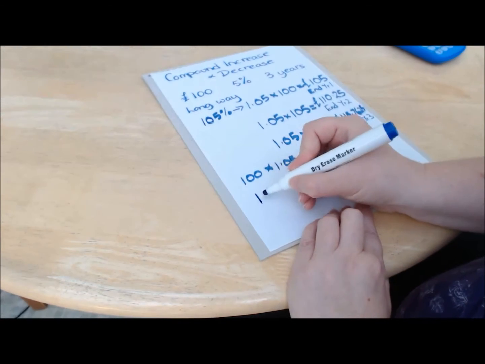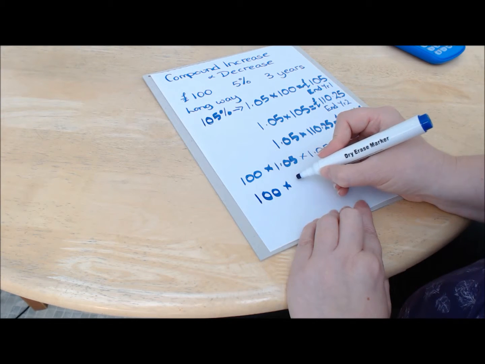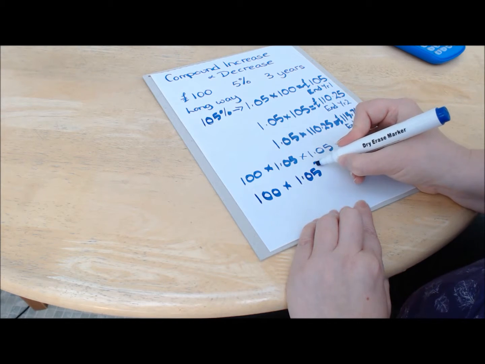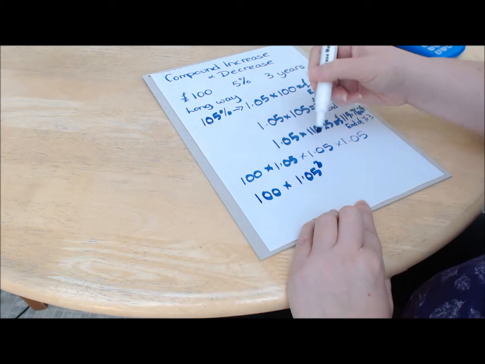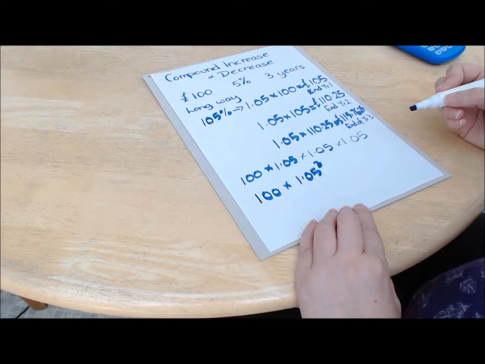So a much more efficient way of looking at this and doing this is to see that we've got 1.05 to the power of 3, because we're multiplying by it 3 times. Sorry, that 3 is not very clear.